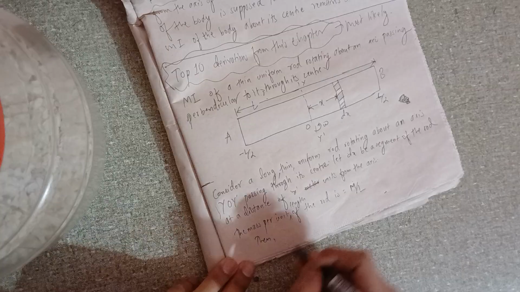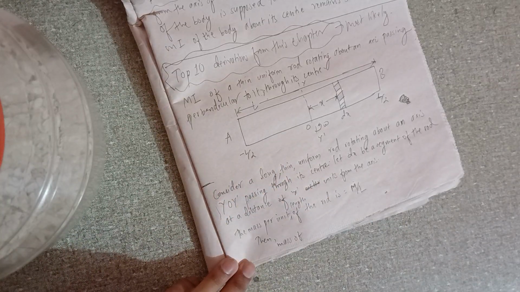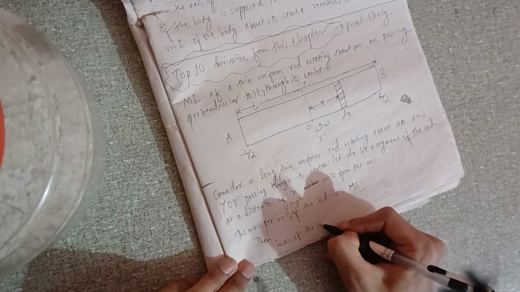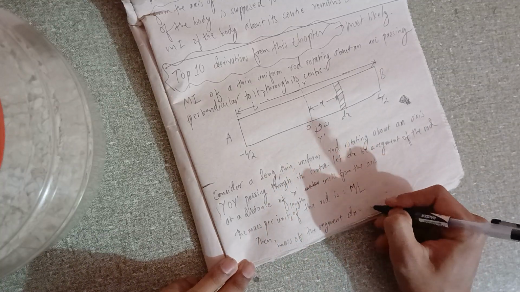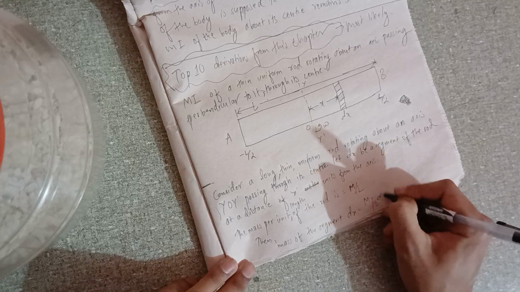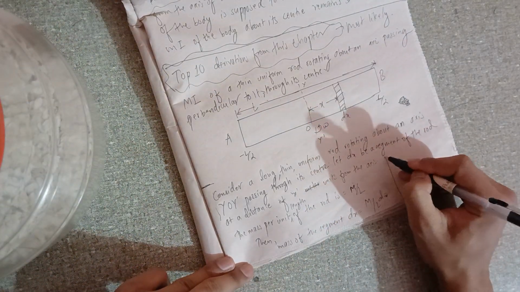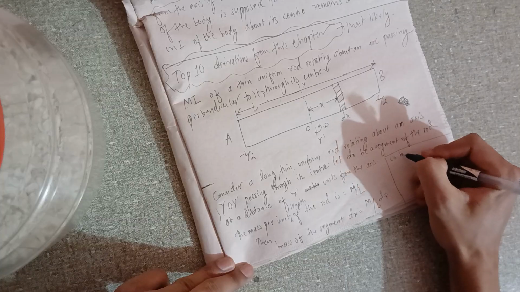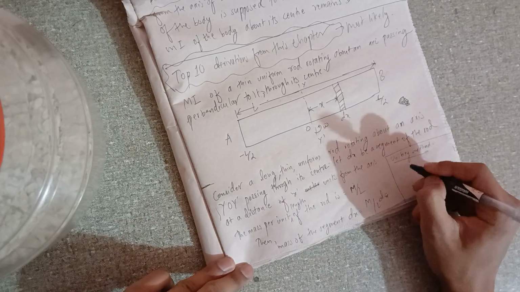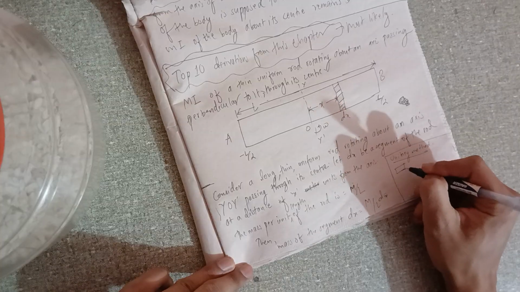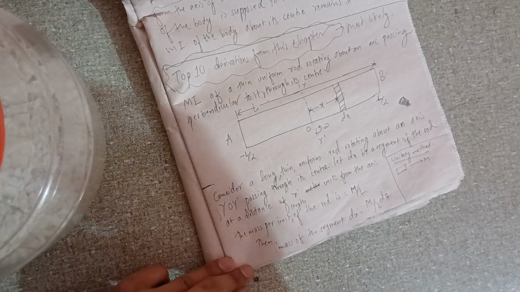Then what we know is the mass of the segment dx will be equal to m by L dx. Okay, how did this happen, right? We use the simple unitary method. The mass of the whole body is m. We know that, right?